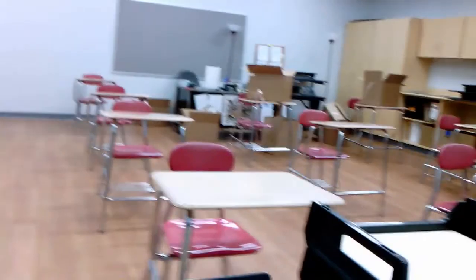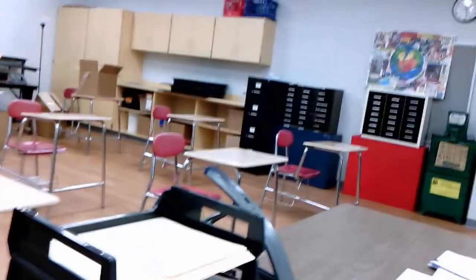Let me give you a shot of it. So over here we actually have some windows, and then there's Mrs. Smith's desk in the back. She's unpacking still. And there's the door, I guess.